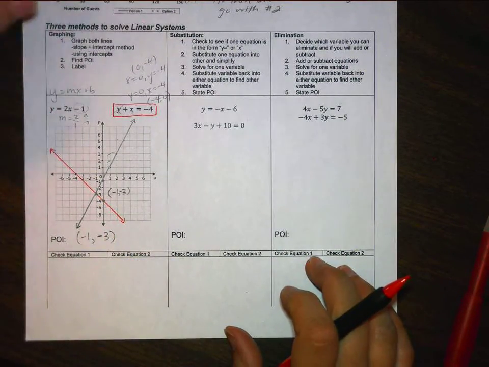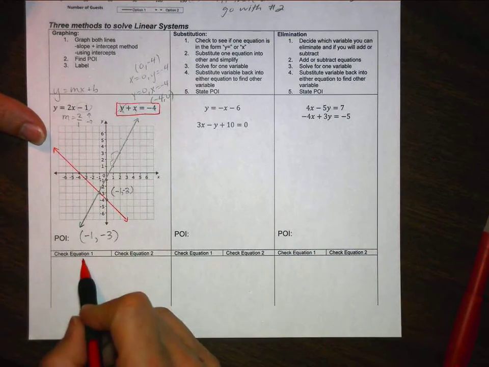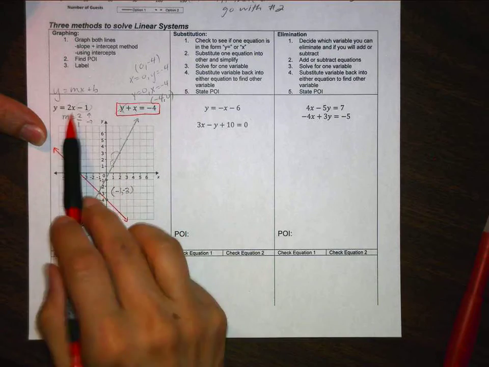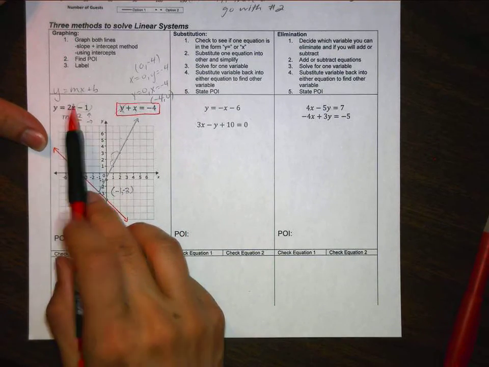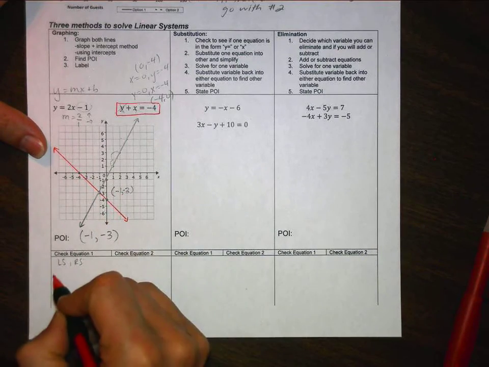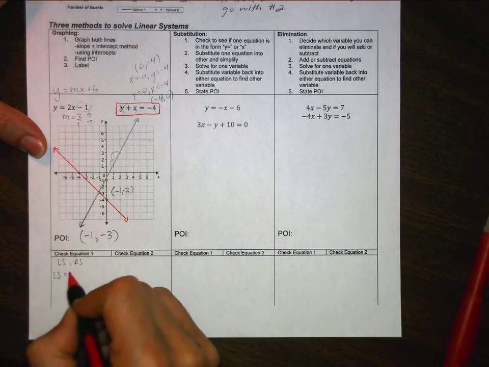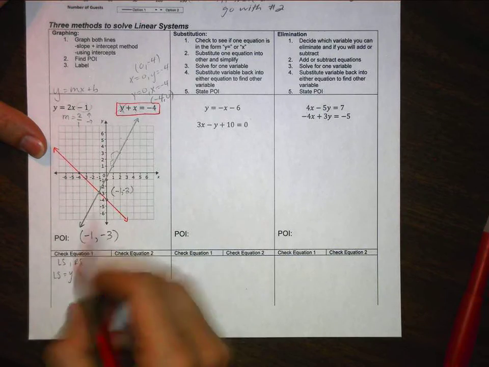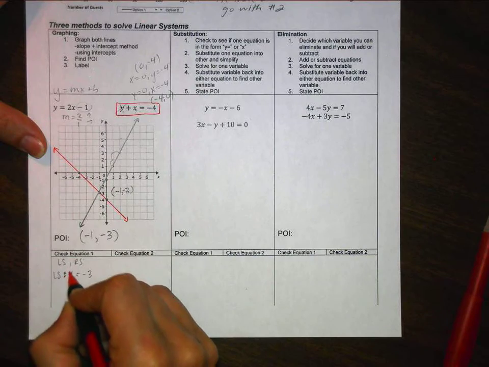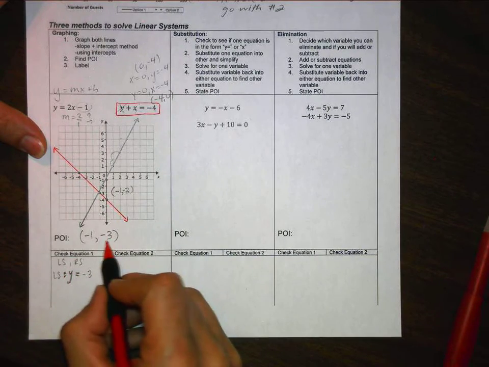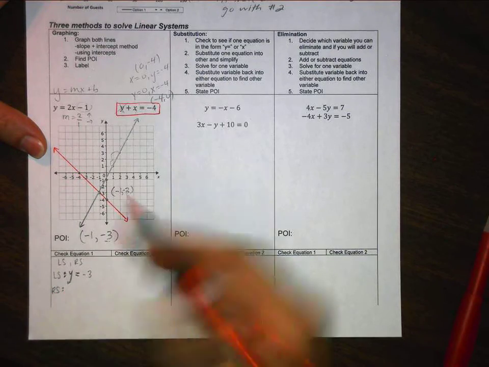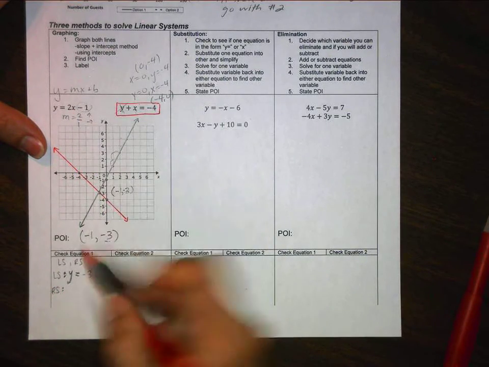The problem is I'm not quite sure if that's right. So how do I check? Well, I do a left side, right side check. I look at my equation, and if these two sides are equal, it means that point is on the line. So the left side is just y. Y is equal to -3. I got that from the point of intersection. What is the right side of that equation? I look up here. The right side is 2x minus 1.